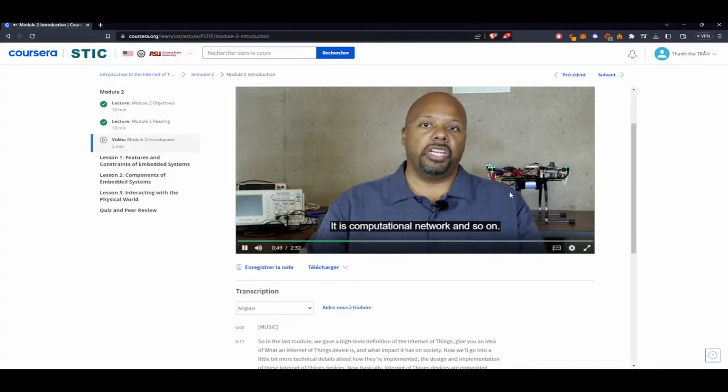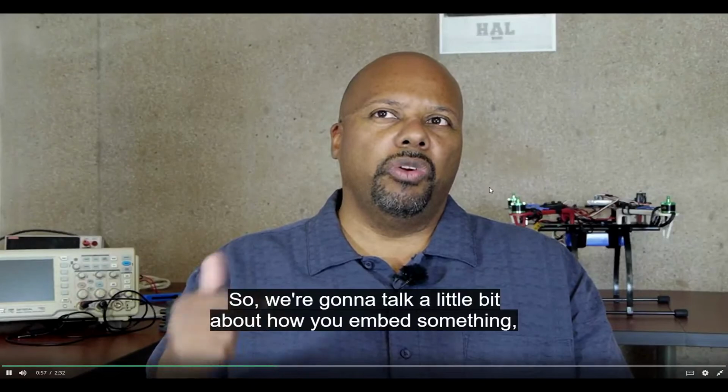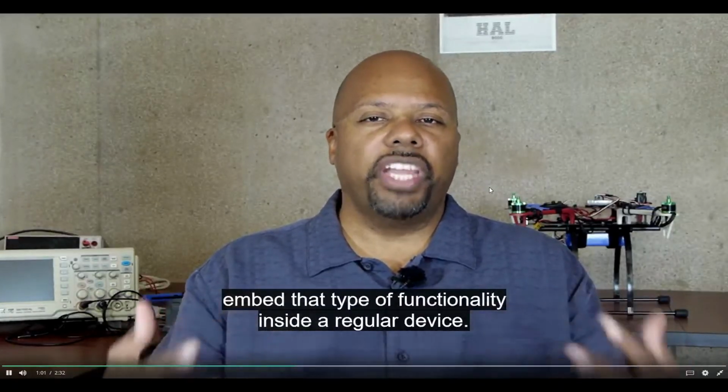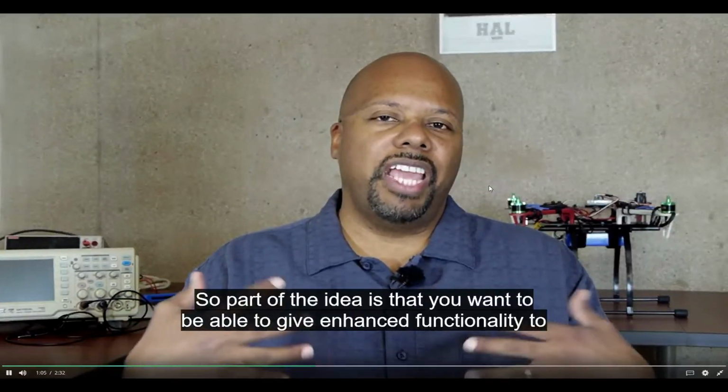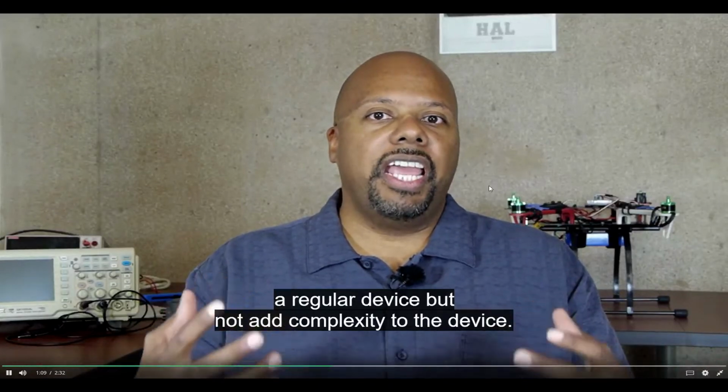It is computational, networked, and so on. It's embedded within another device. So we're going to talk a little bit about how you embed that type of functionality inside a regular device. Part of the idea is that you want to be able to give enhanced functionality to a regular device, but not add complexity to the device.